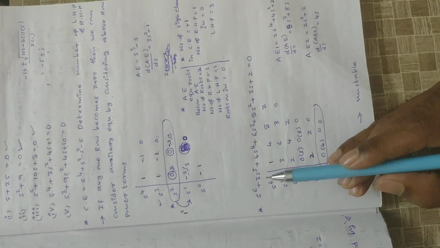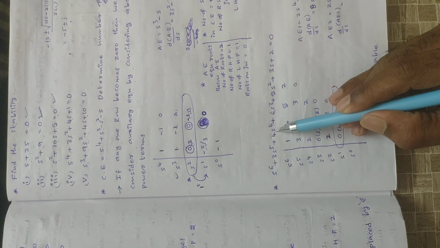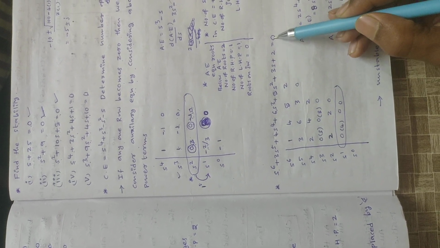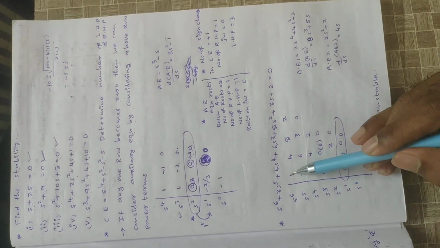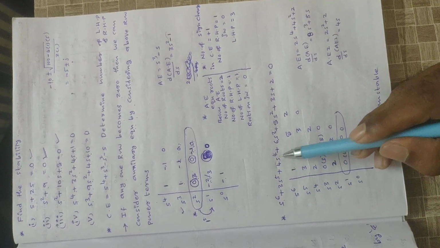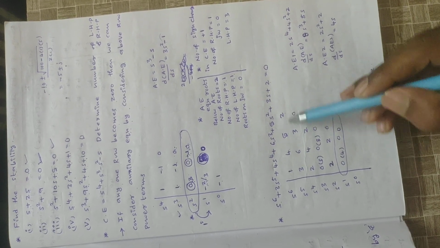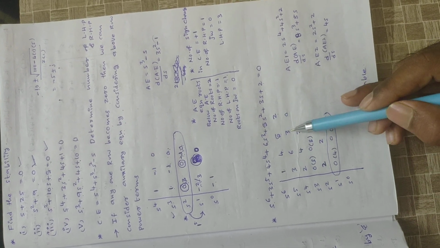Next problem: s^6 + 3s^5 + 4s^4 + 6s^3 + 5s^2 + 3s + 2 = 0. Okay, already this problem is solved. Just clearly observe here. First, the s^6 term coefficient is 1, s^4 is 4, s^2 is 5, constant is 2. Next, s^5 is 3, s^3 is 6, s is 3, right?